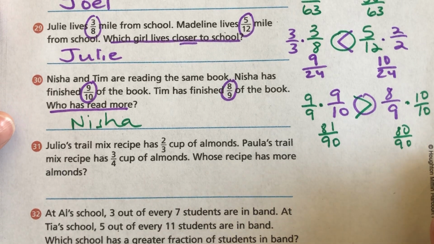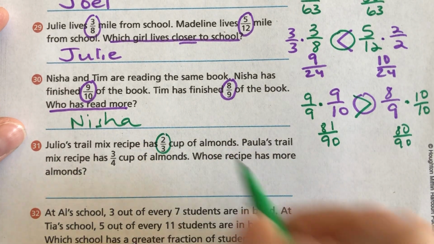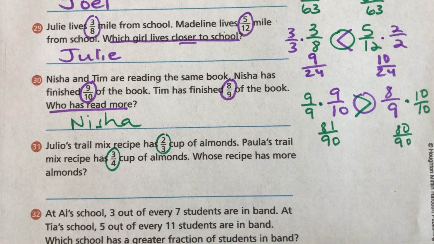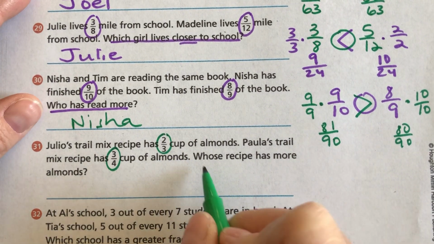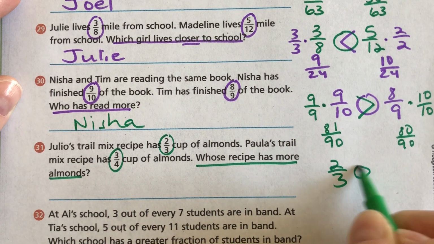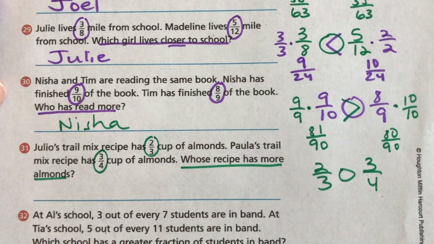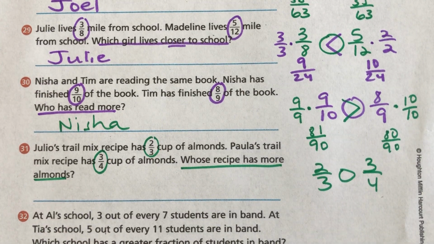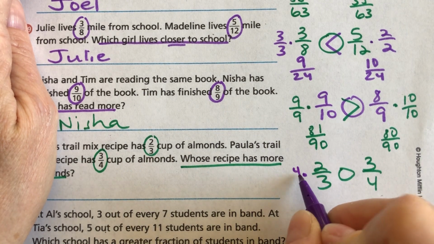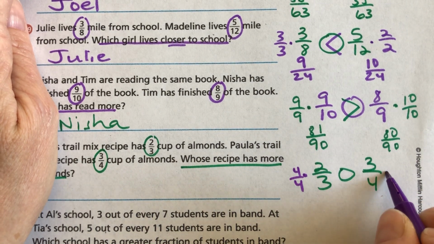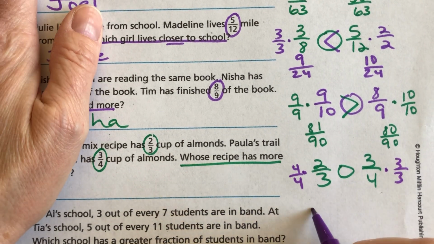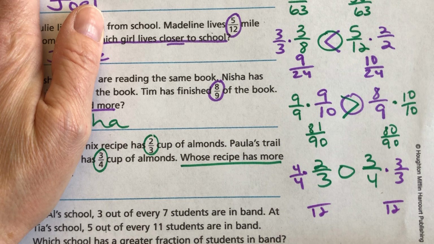Number 31, Julio's trail mix has 2/3 of a cup of almonds. Paula's trail mix recipe has 3/4 of a cup of almonds. Whose recipe has more almonds? So we're looking at what's greater, 2/3 or 3/4. The numerators don't match. The denominators don't match. I can't multiply 3 by anything to get 4. So I'm going to multiply this by the opposite fraction's denominator and this by the opposite fraction's denominator. Because when I do that, I'll get bottoms that match.